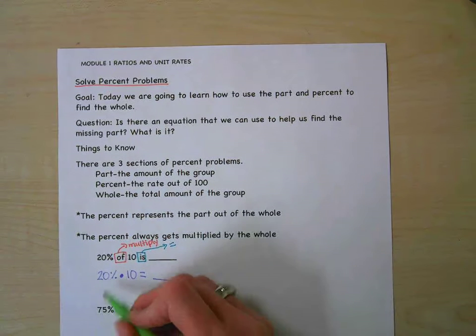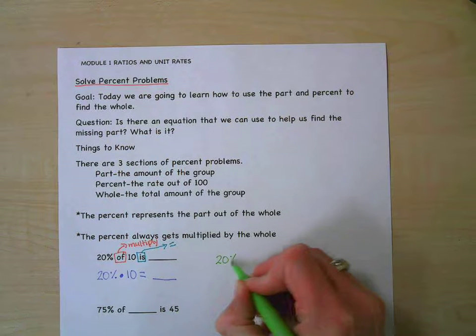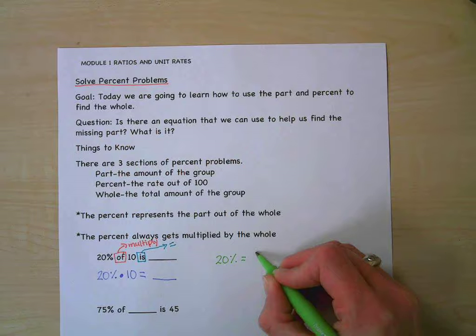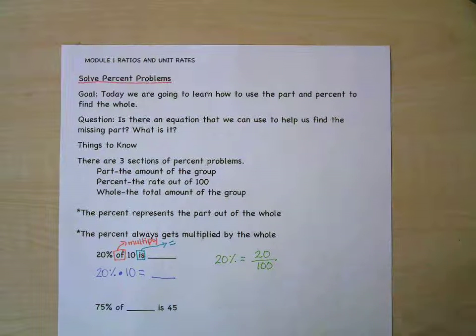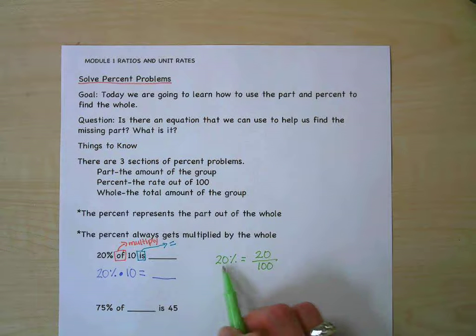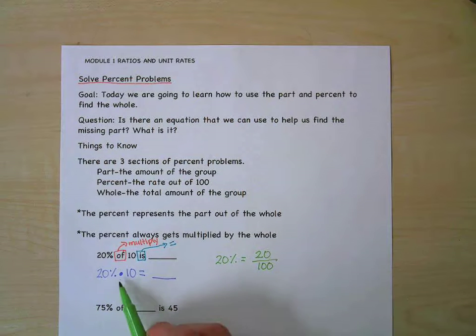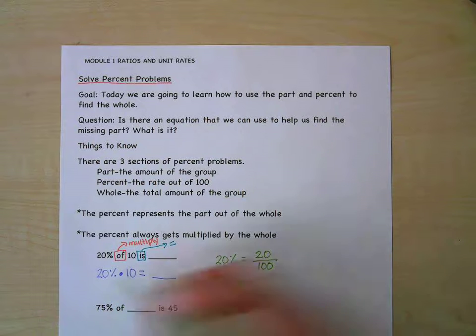The best way to do that is to remember that 20% with the percent sign actually equals 20 over 100. You learned that in an earlier lesson. Whenever you see a number next to a percent sign, you can make it into a fraction with a denominator of 100, always. Then we just continue with the problem.